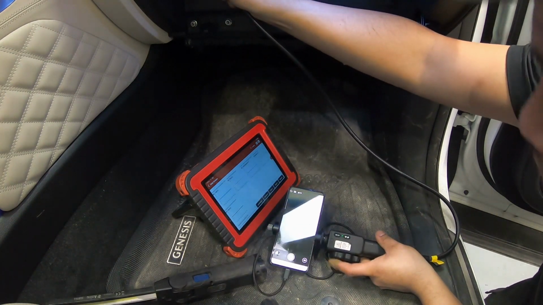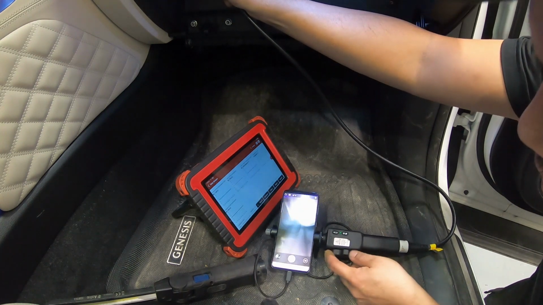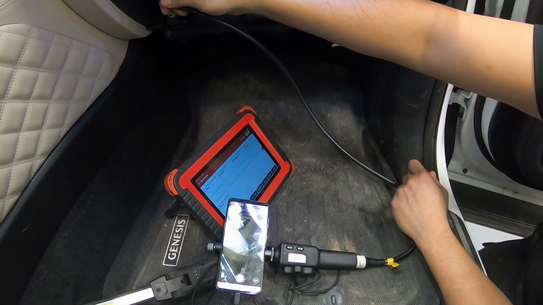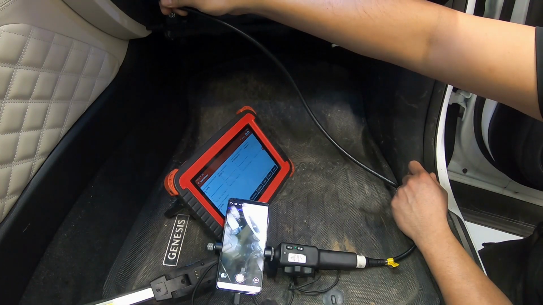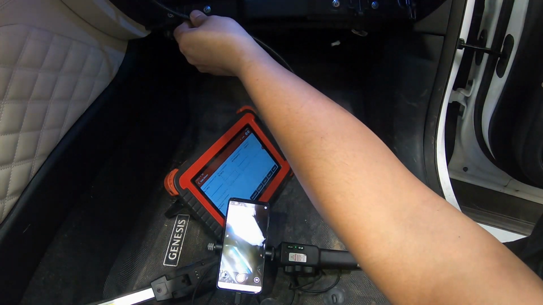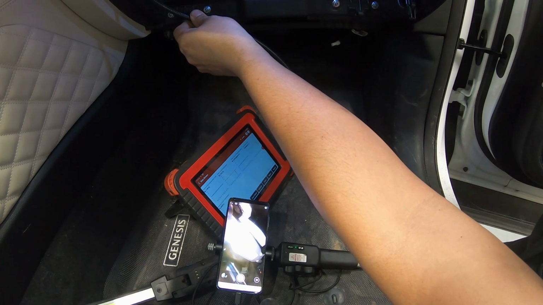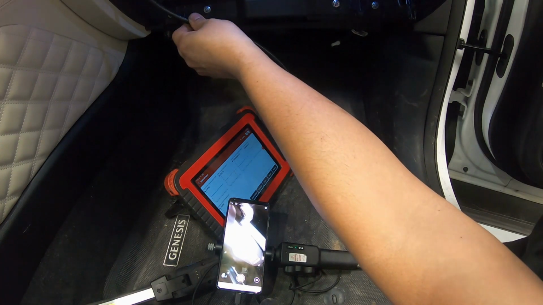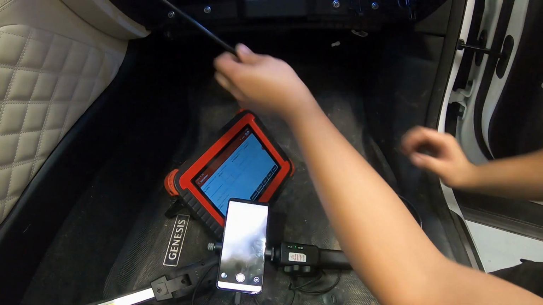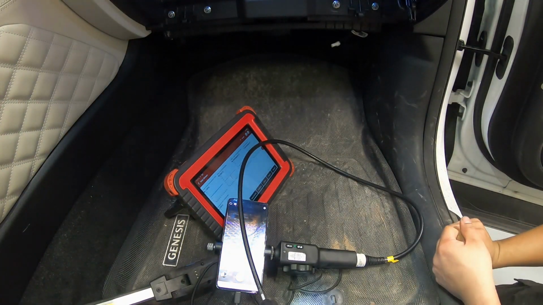So I think I'm just gonna adjust this. So our actuator moves, no problem.